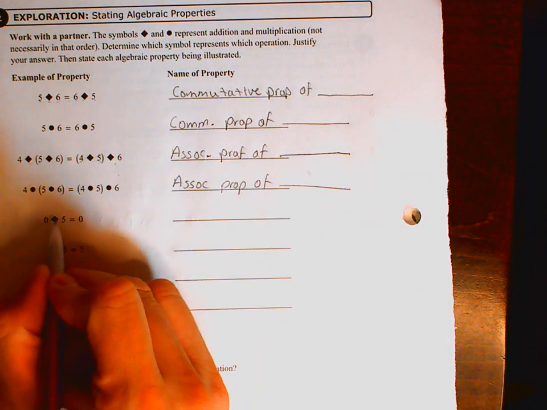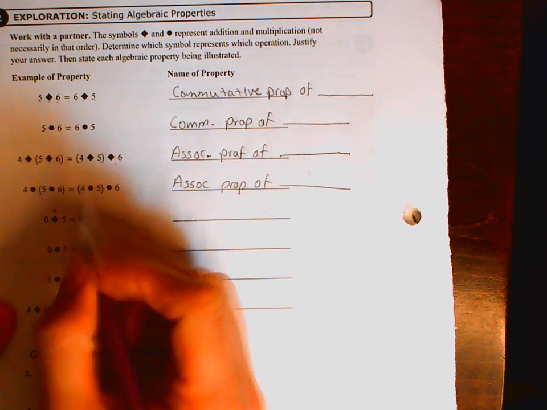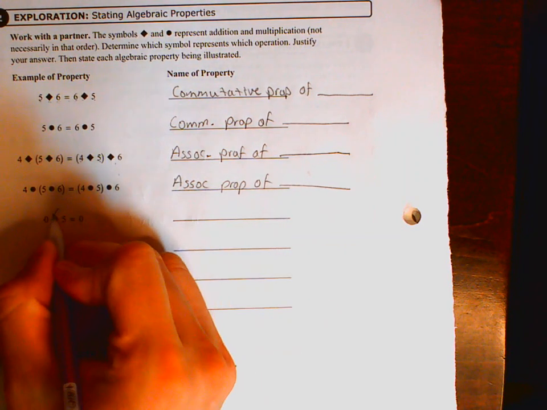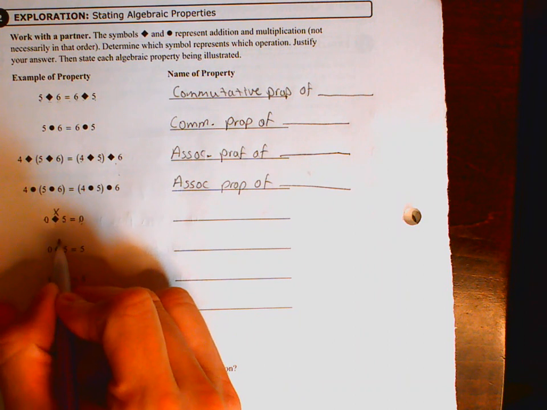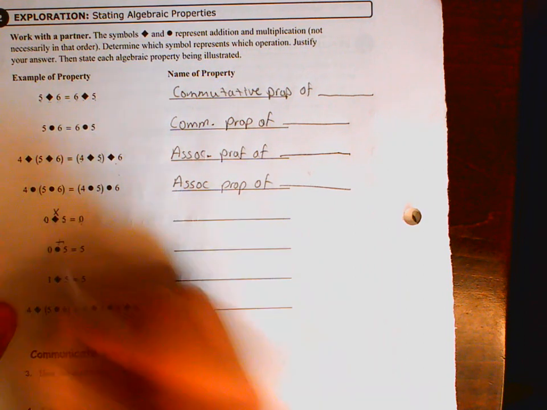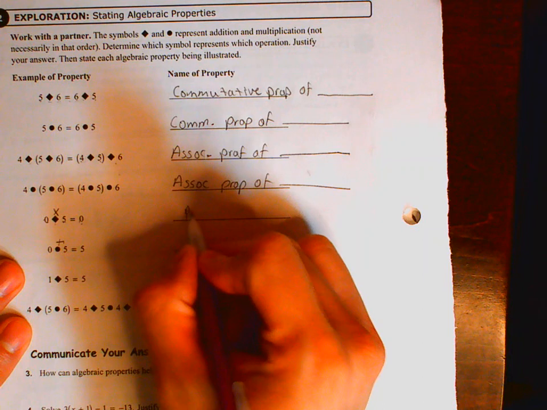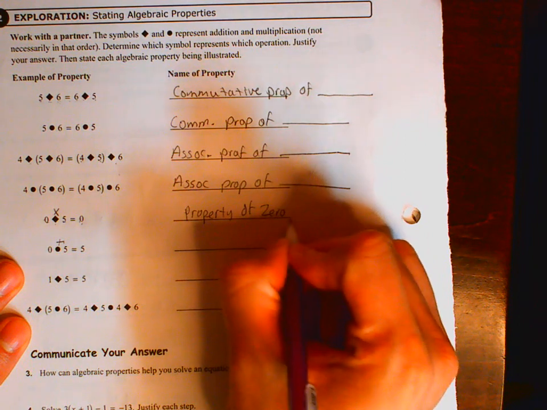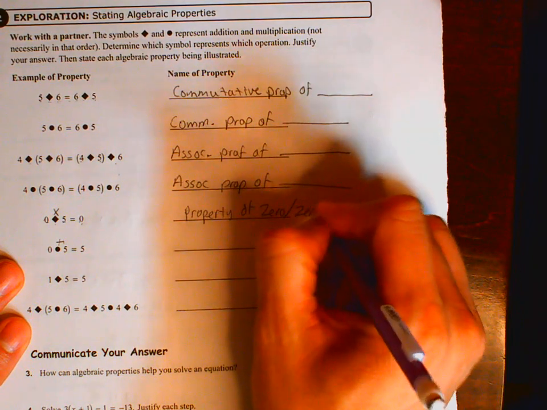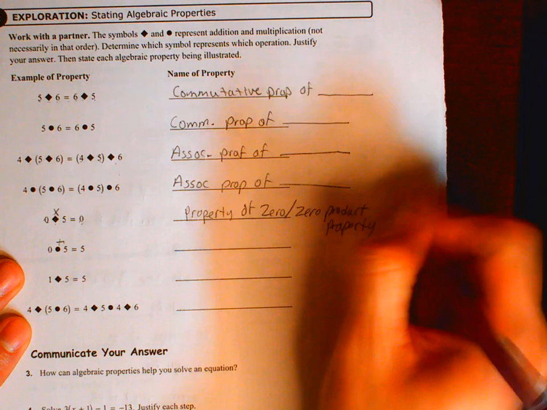So let's see. Let's assume that this is addition. 0 plus 5 does not give me 0. So I know that's not going to be addition. Let's see if it's going to be multiplication. 0 times 5 does equal 0. Okay, so we figured it out. This is multiplication, and this is going to be addition, because 0 plus 5 is 5. Okay, so to name this one, this is going to be the property of 0. Okay, or sometimes it's called the zero product property.